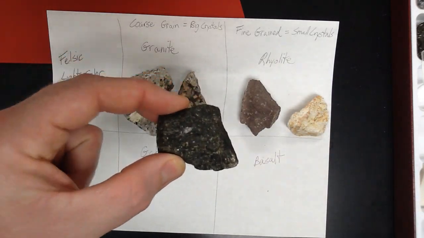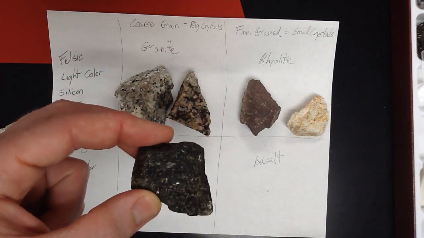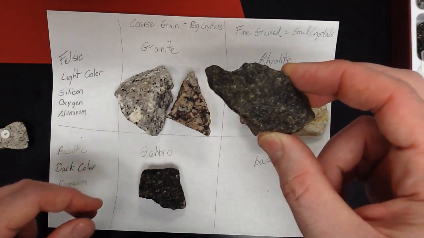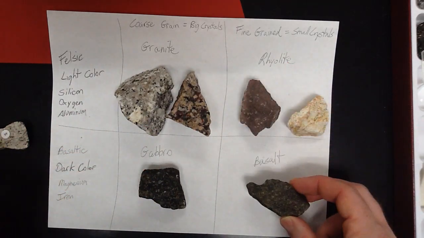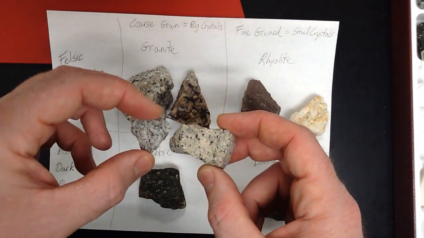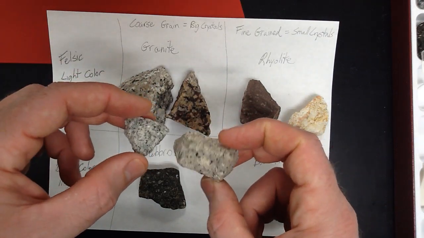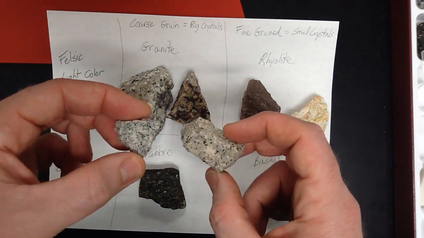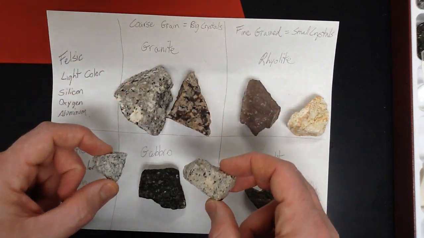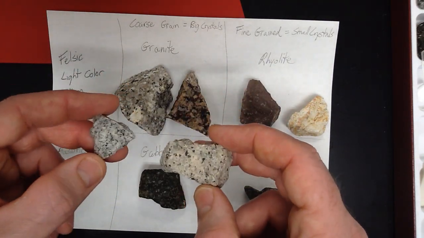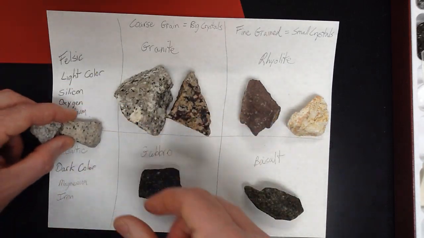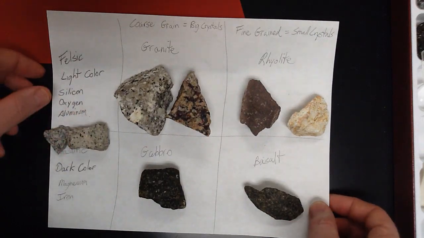The gabbro would have cooled inside the earth very slowly. The basalt would have cooled as a volcanic rock on the surface very, very quickly. And just a quick example, these two would probably be intermediate rocks, a little bit higher in dark mineral content. They're still pretty light, and even compared to the granite, you might think that they're lighter than the granite. But both of these would be pretty close representations of intermediate rocks. We're not going to see those in the lab. I just wanted to show them to you pretty quickly.